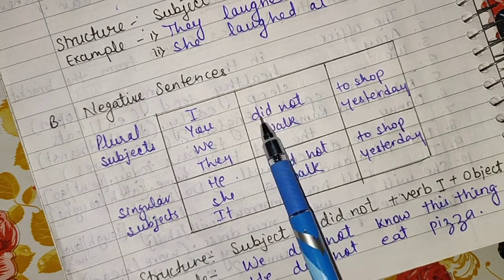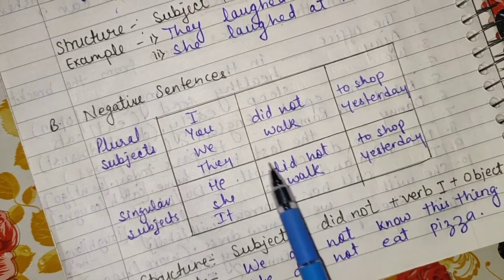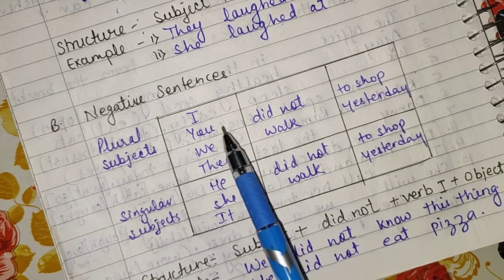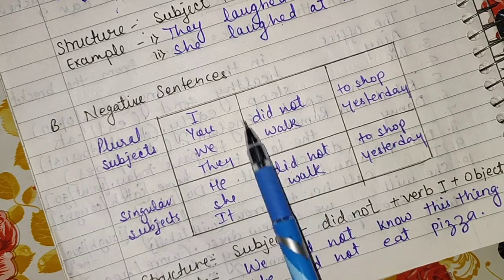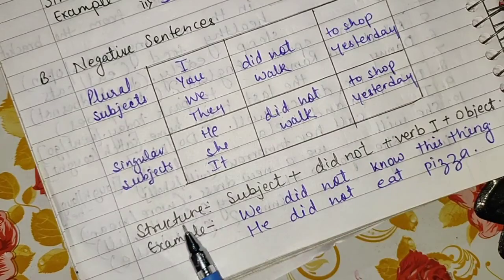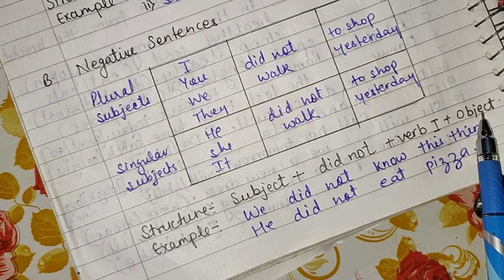What you will write, did not. For plural and singular subjects, you will not change anything in negative sentences; use this did not. Okay. Now the structure is subject plus did not plus verb 1 plus object.